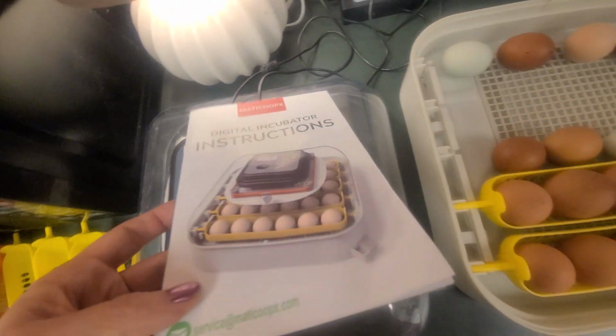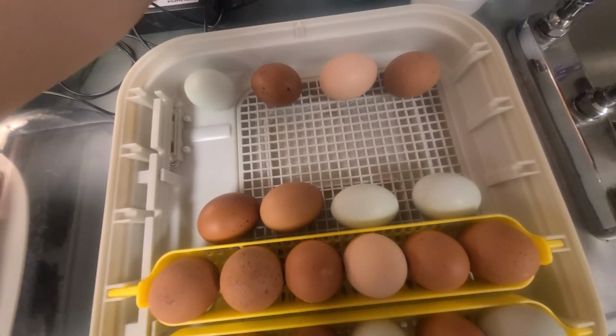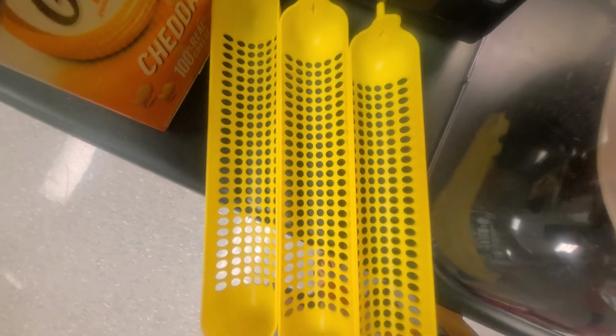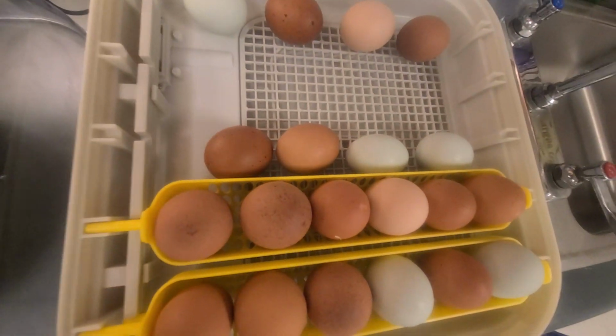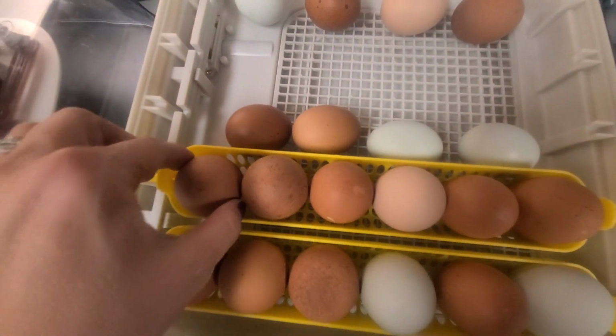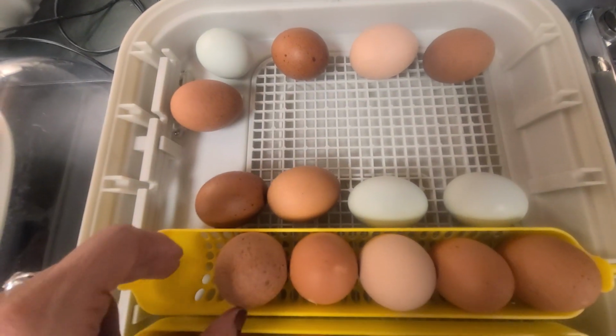So one of the things I've learned by reading that manual is that on day 18, we are going to be removing these yellow trays. See these yellow trays? I'm taking them out one at a time. There are 5 of them in the incubator, and I'm setting them over there to the side, and what I'm doing is taking the eggs out and laying them down on the bottom of the incubator.